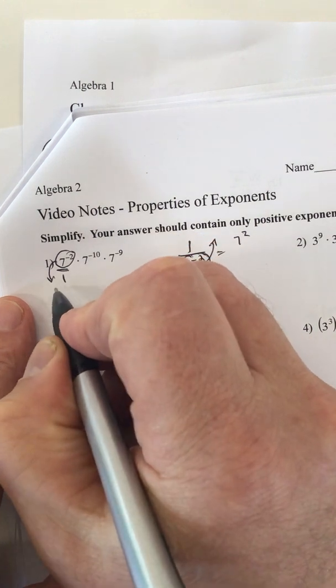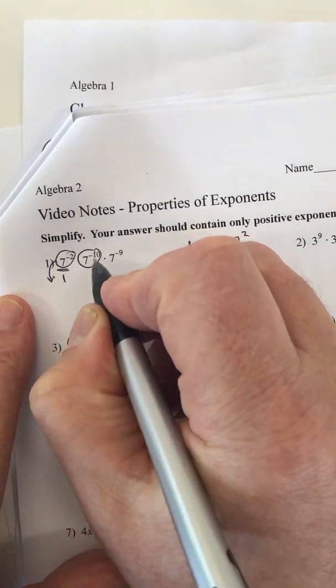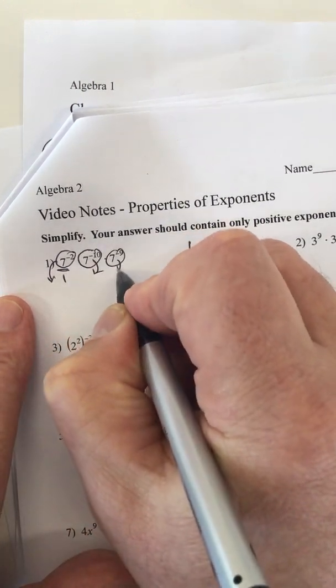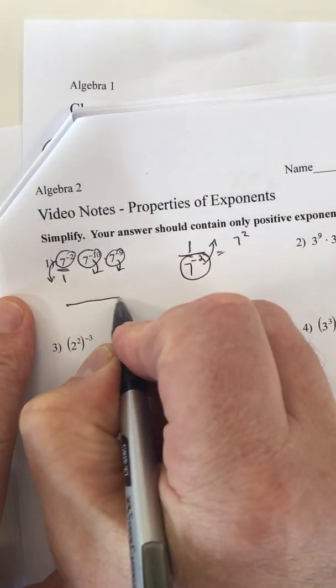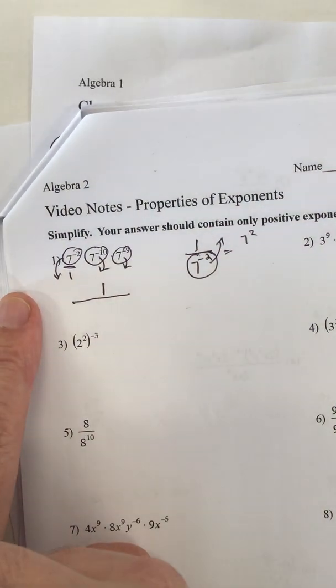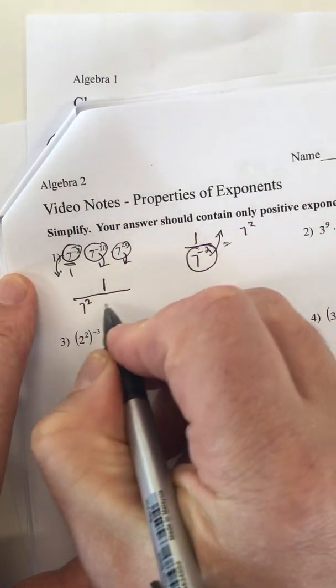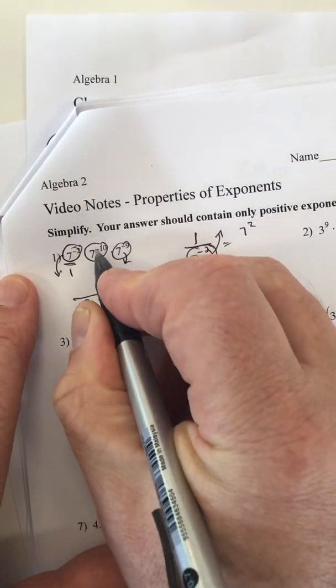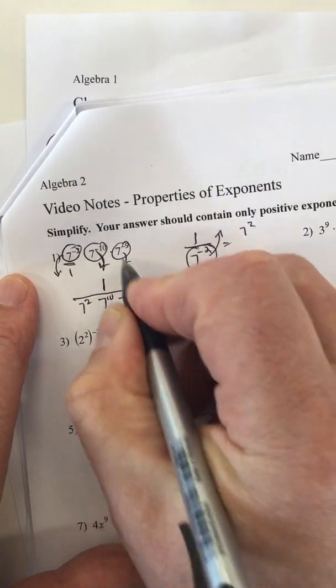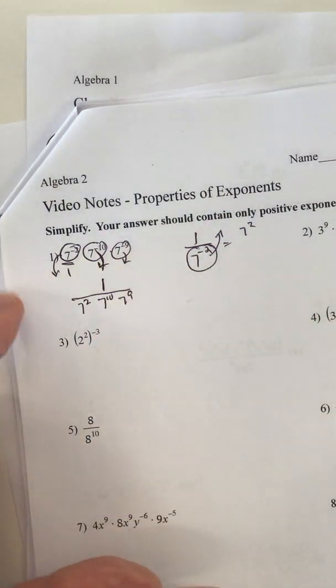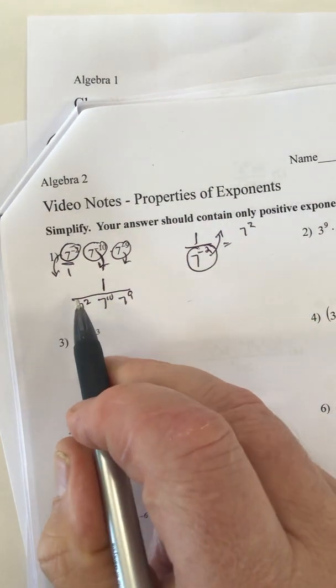So this 7 squared gets moved to the bottom, that gets moved to the bottom, and that gets moved to the bottom. As a fraction, everything is gone on the top, so there's just a 1. And then that 7 to the second came downstairs, that 7 to the 10th came downstairs, and that 7 to the 9th came downstairs. Now we're simplifying these.